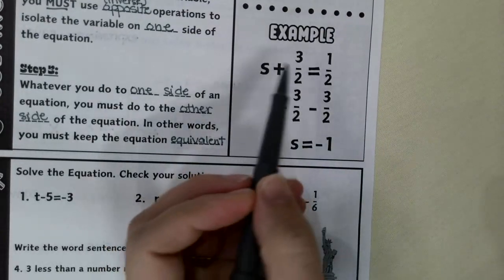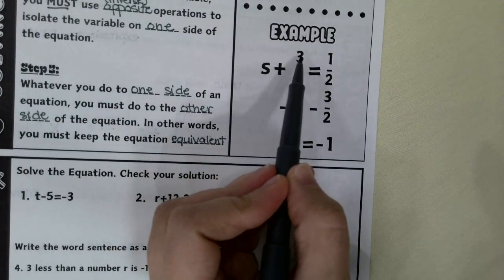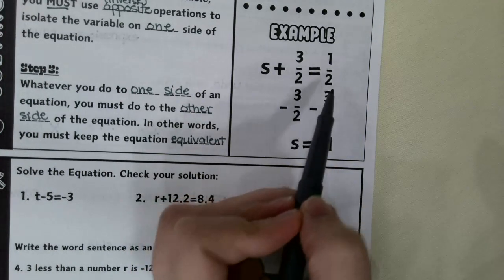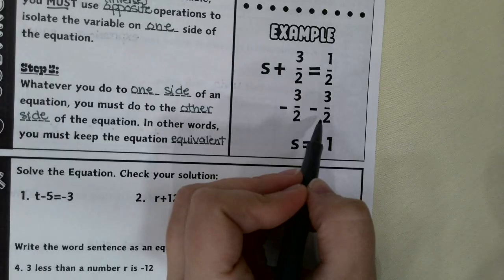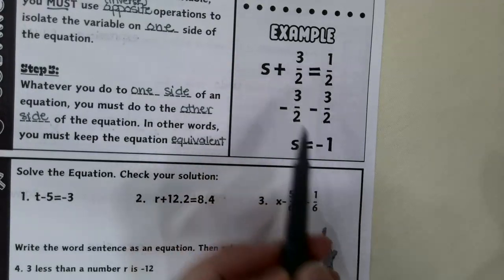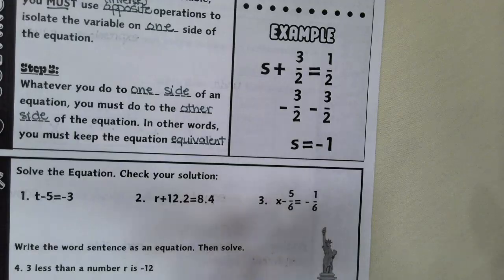Here's another example. s plus 3 halves equals 1 half. I'm going to subtract 3 halves from both sides. 1 half minus 3 halves is negative 1, so s equals negative 1.